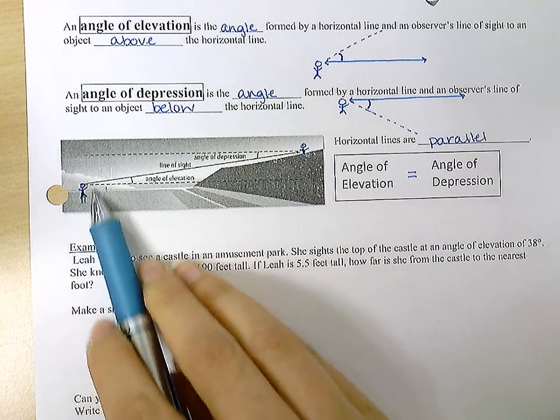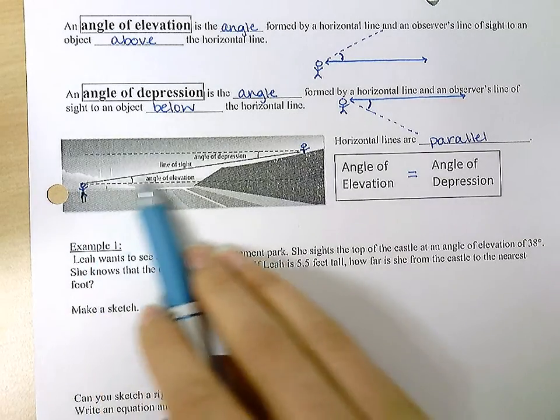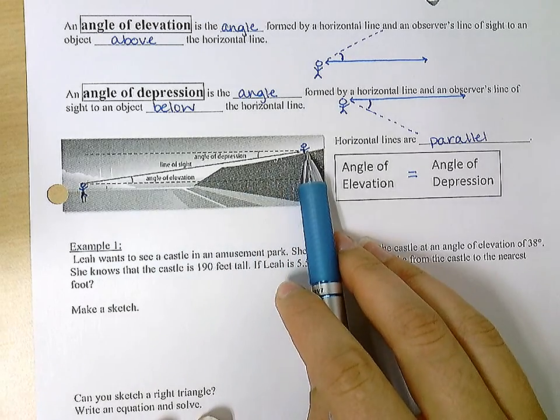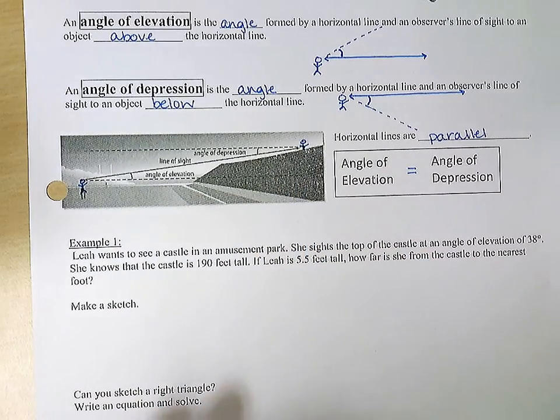So here, if my person down at the bottom is looking up at this person here, right? Quiet.